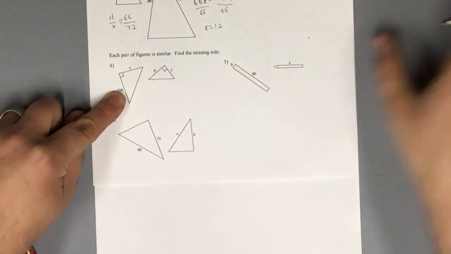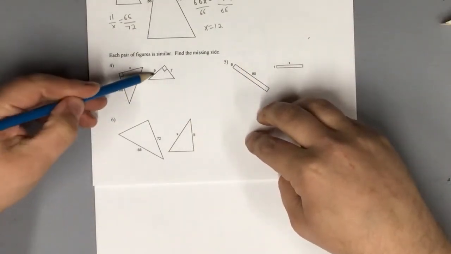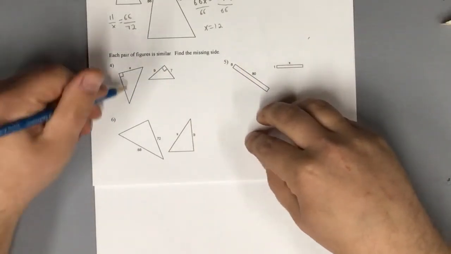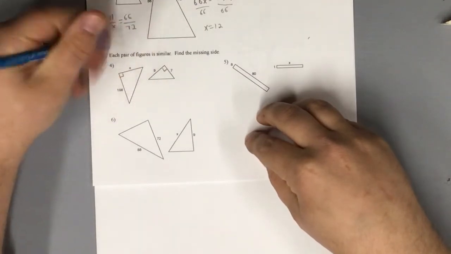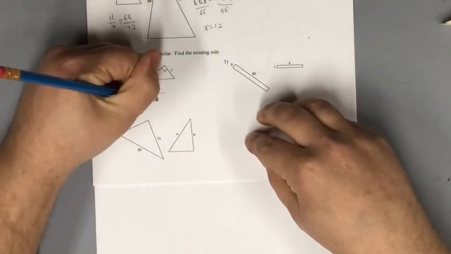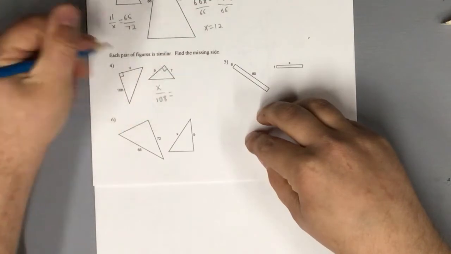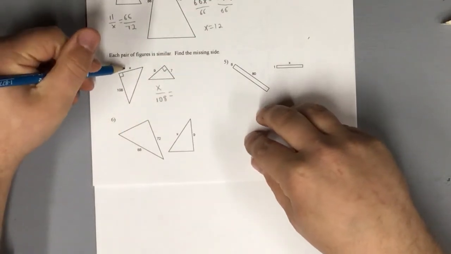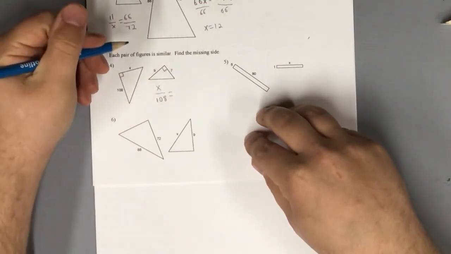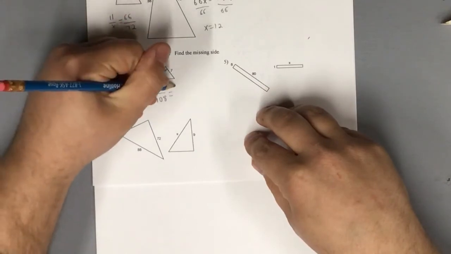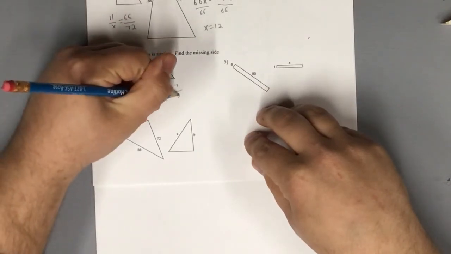That's all they're doing. So I'm going to say that 108 and 9 go together, x and 7 go together. So I'm going to set this portion up as x over 108, actually, I'm going to set that as 7 over 9.